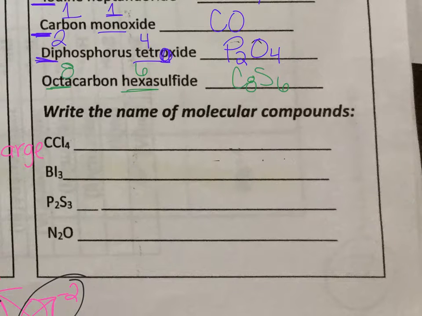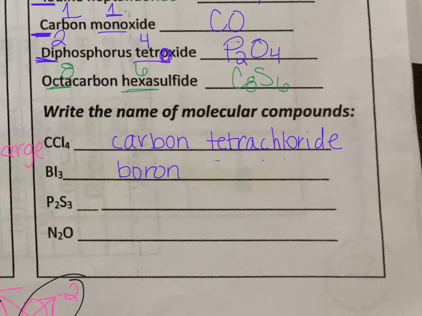CCl4. There's only one carbon. Do I put anything in front of it? No, we're just going to write the word. So it's carbon. What do I do for 4? Tetra. Good. So tetrachloride. The next one, we have BI3. So, anything in front of boron? No, we're going to put boron. And then it's triiodide. That one, you do leave the 2 vowels together.